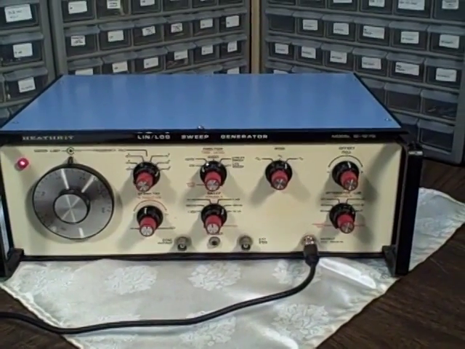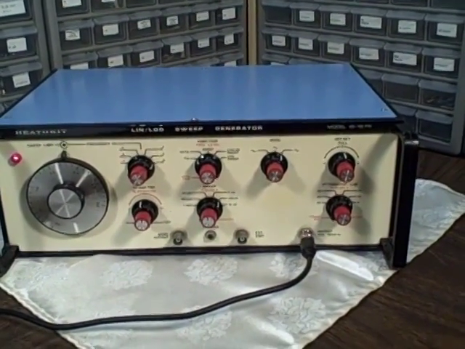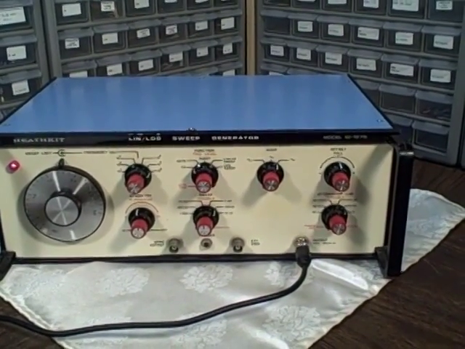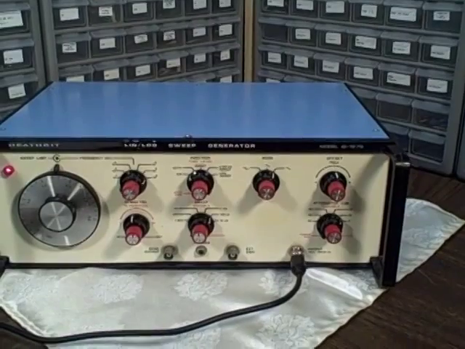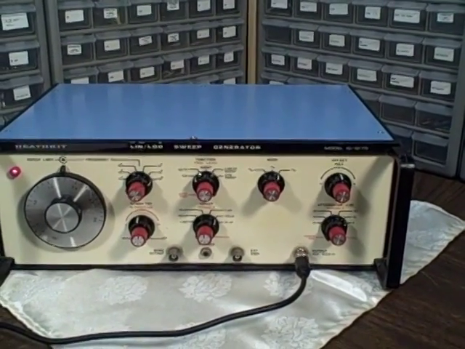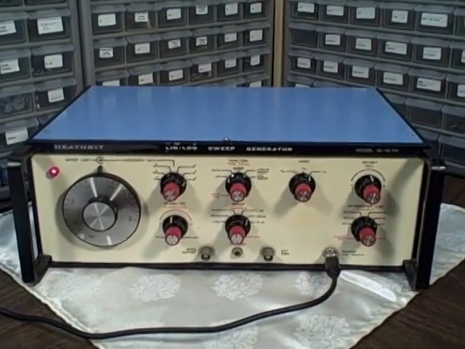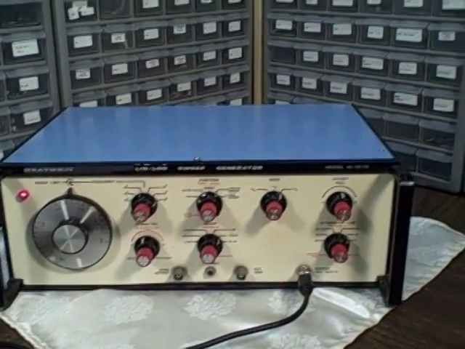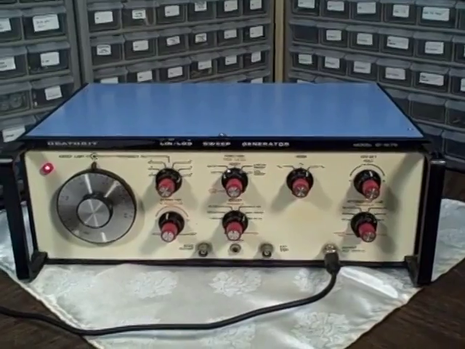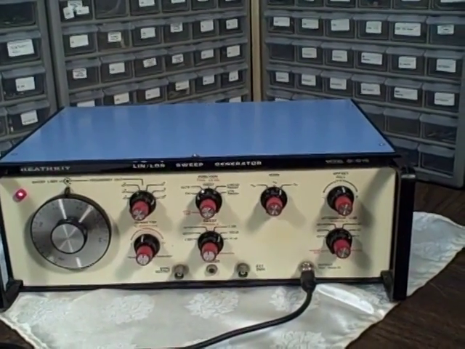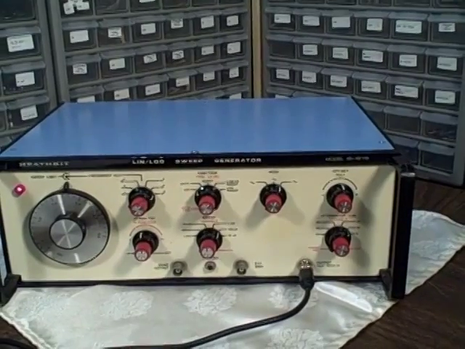Well, what we have here tonight is a beautiful Heathkit IG1275 Linear logarithmic sweep generator. This was one of the more complicated of the instrumentation packages, especially in the generators area that Heathkit came out with. More aggressive calibration on this was really something.